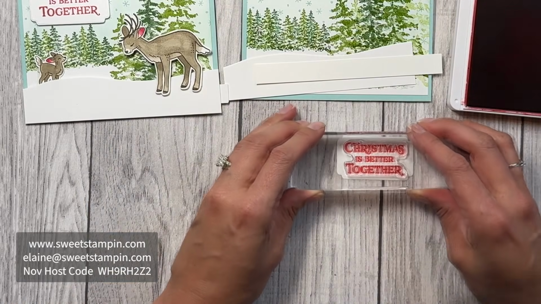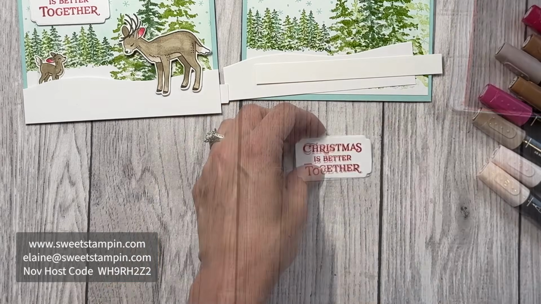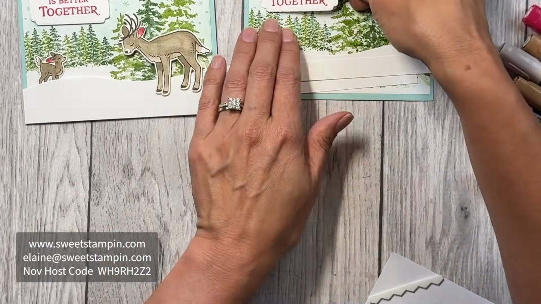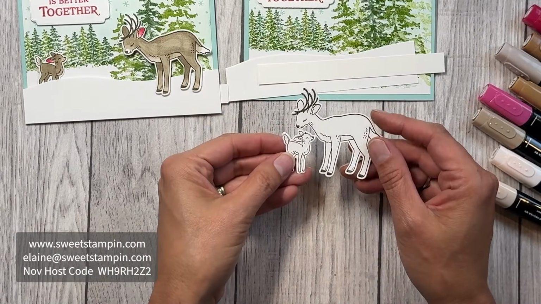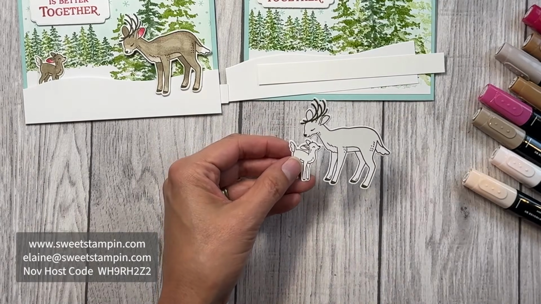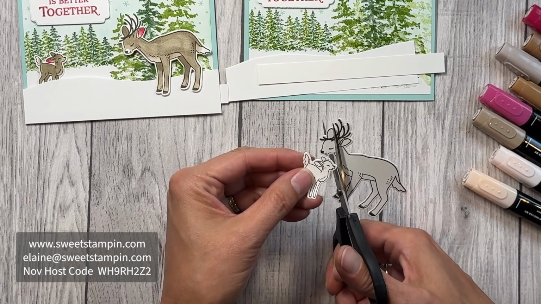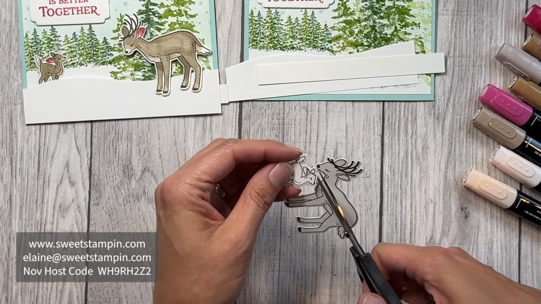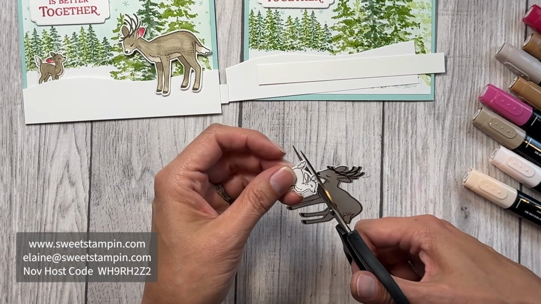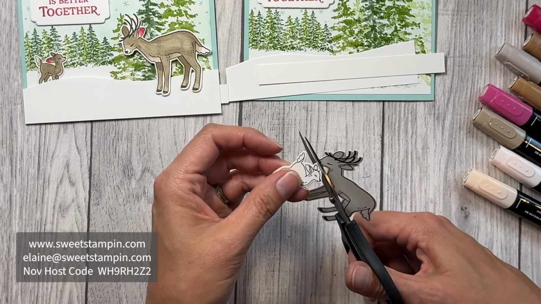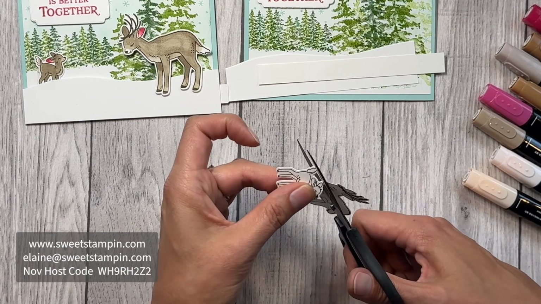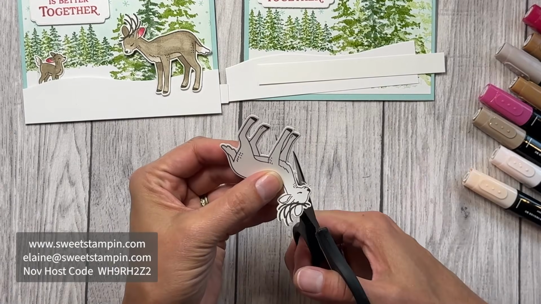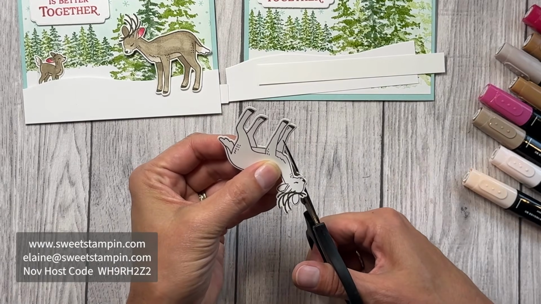So I'm going to stamp the sentiment in Real Red, and then I'm going to use dimensionals to pop that on the card base. So I've stamped the deer in Early Espresso, and I'm just going to trim them apart. So we're gonna trim the baby deer first and just go around the ear. And then we'll trim off the little pieces from the mama deer.